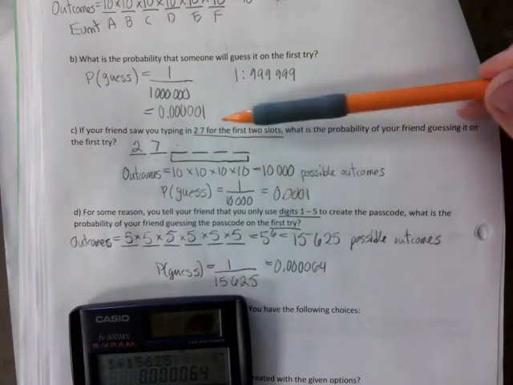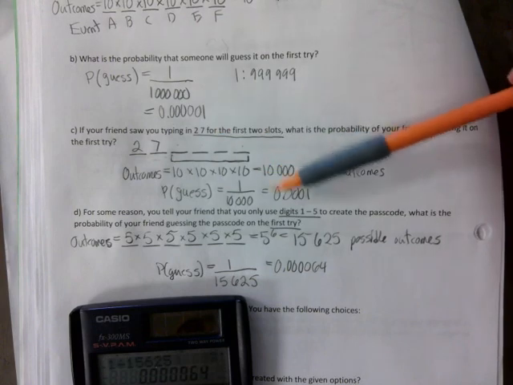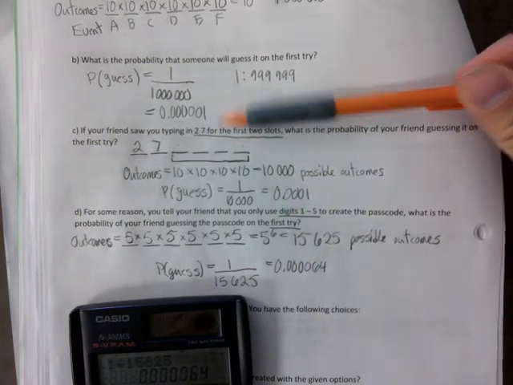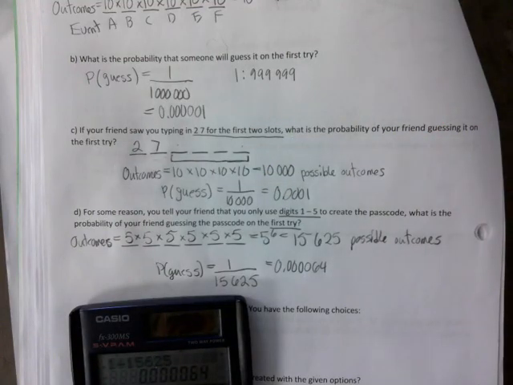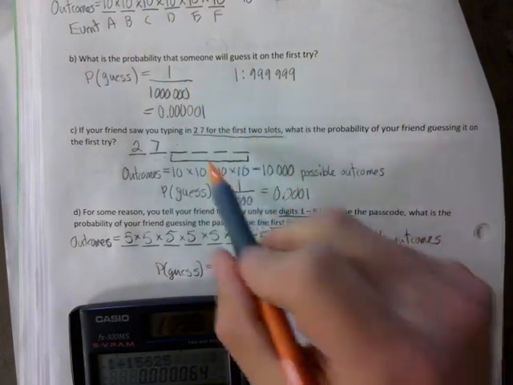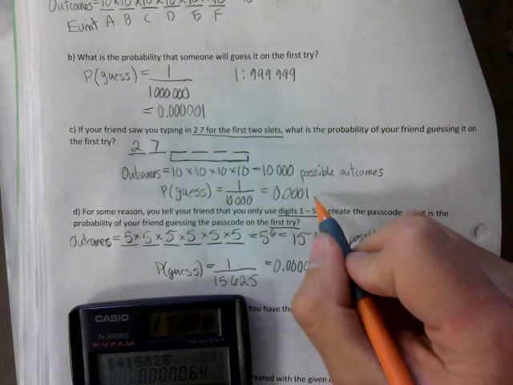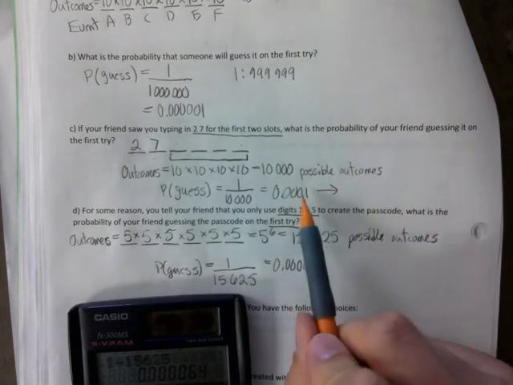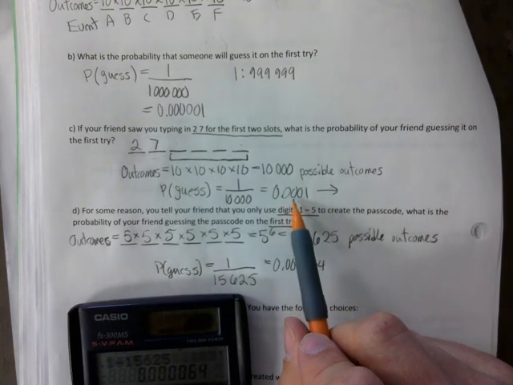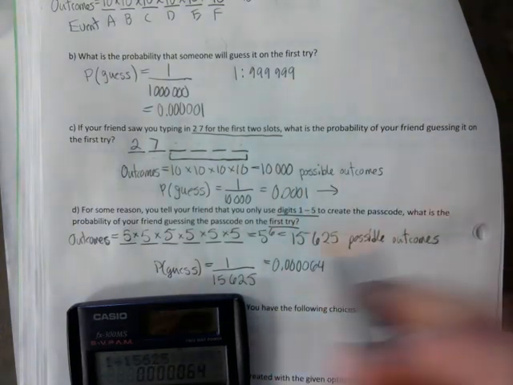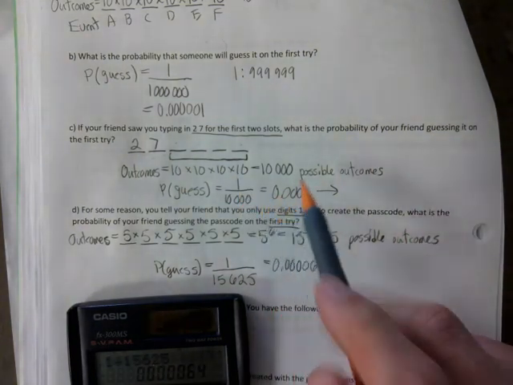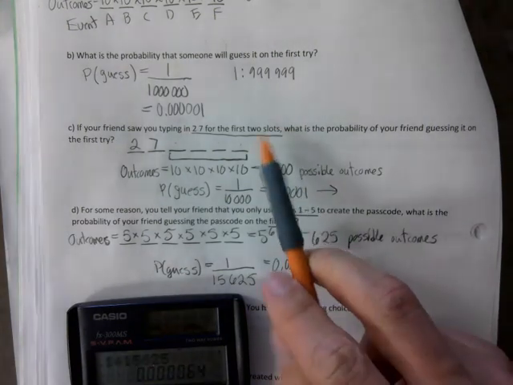Now looking at the decimal probability, it may be a little easier to see. So part C is the scenario that we're most likely to guess the password. Still not very good chances, 1 in 10,000, but it's the highest out of the 3.